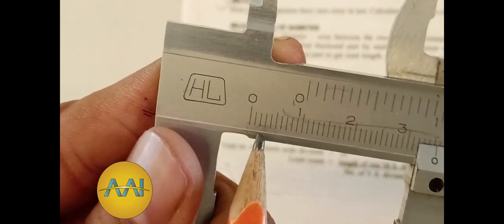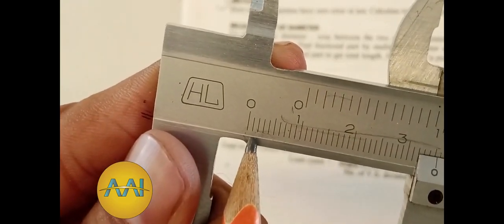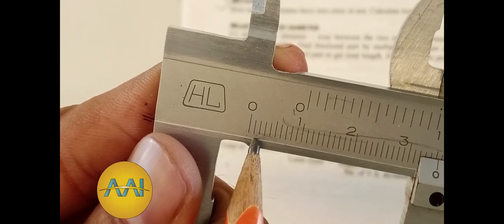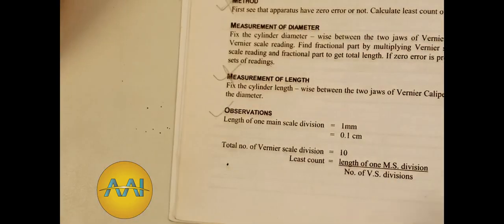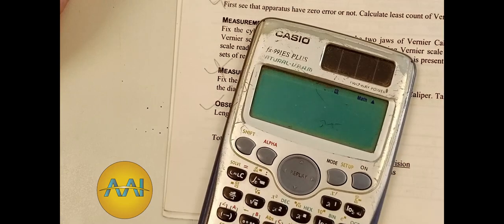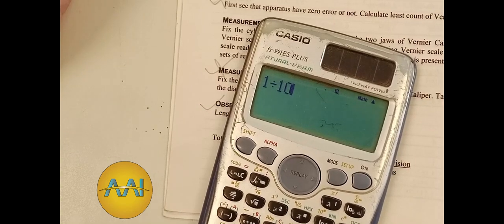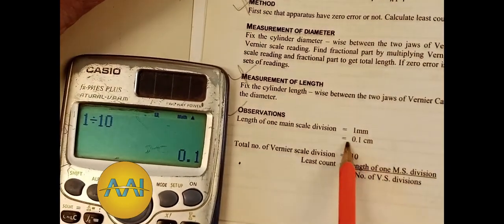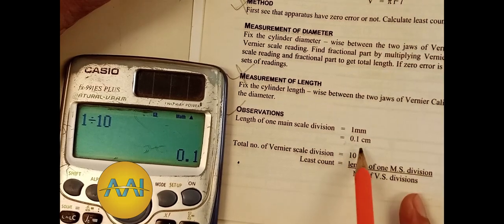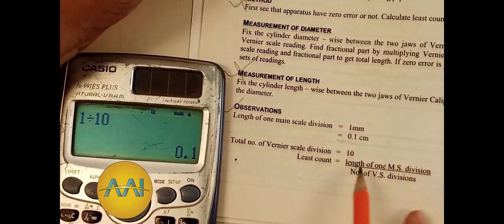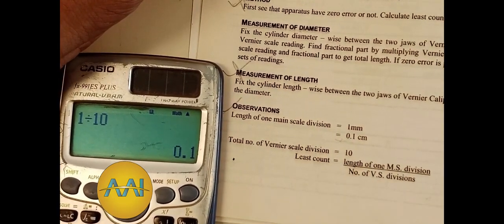So let's see what the answer of one division is in centimeter. Let's do the calculation. I write 1 divided by 10. The answer is 0.1 centimeter, which means that we are proceeding in a proper way.